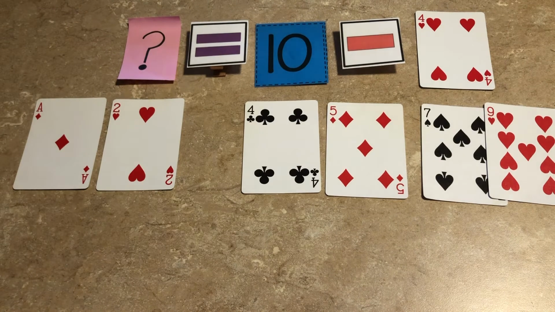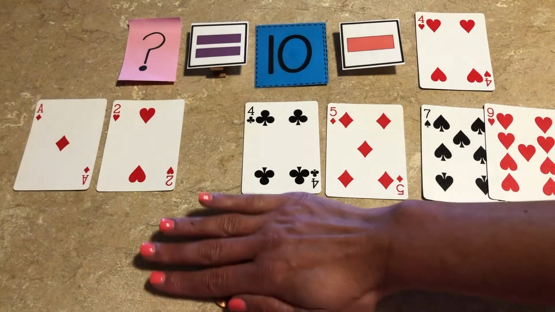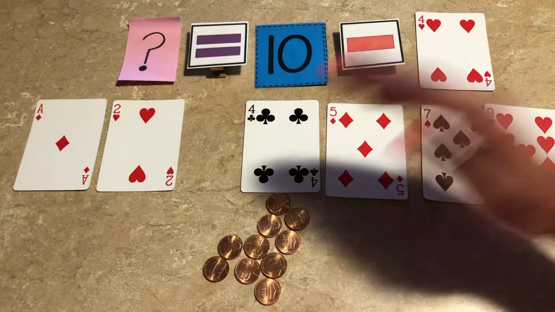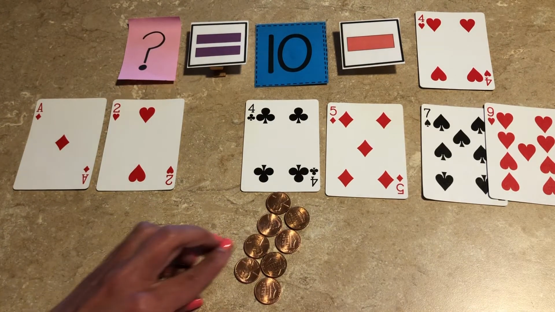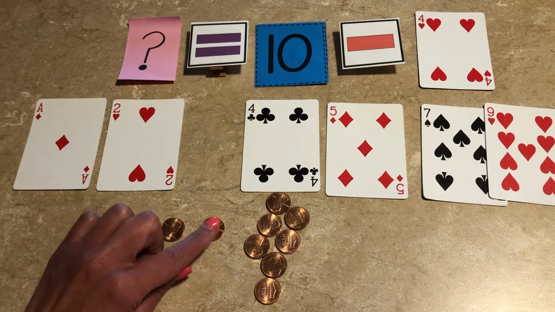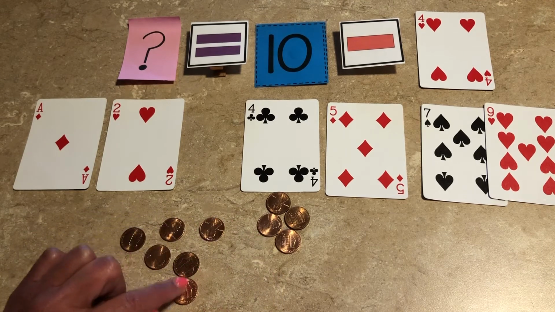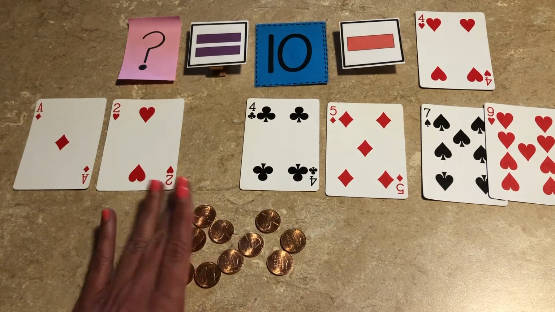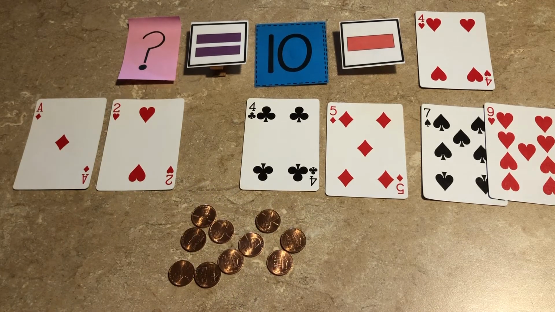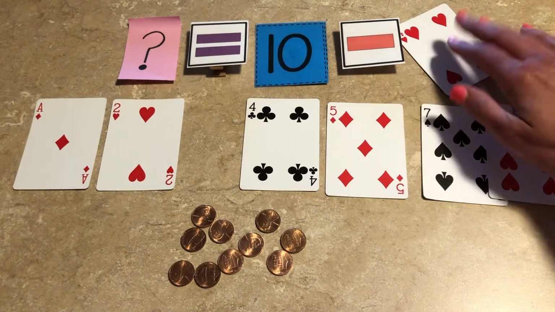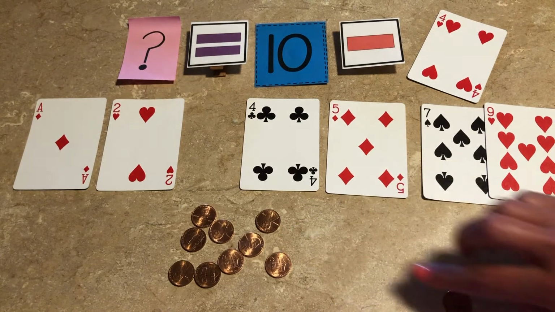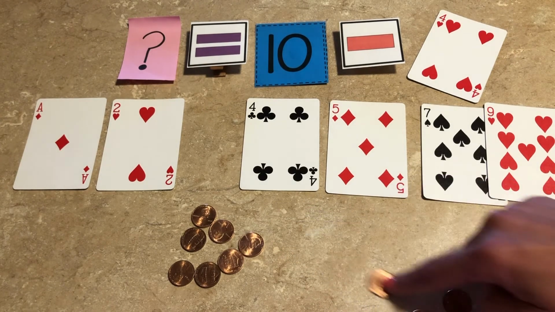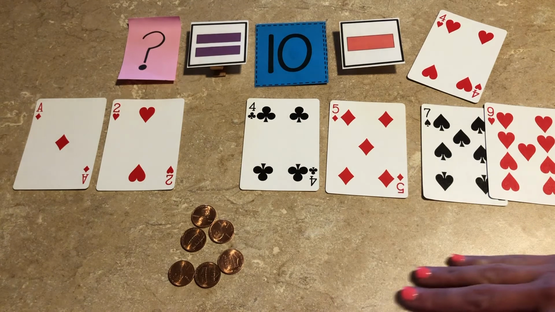So how do I find 10 minus 4? Well, I can start with my 10. 1, 2, 3, 4, 5, 6, 7, 8, 9, 10. I'm starting with my 10 and I'm taking away 4. 1, 2, 3, 4.